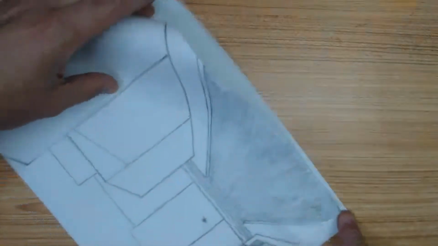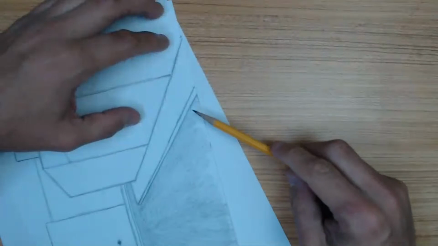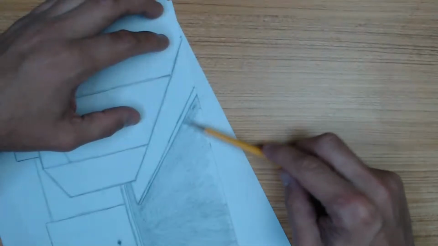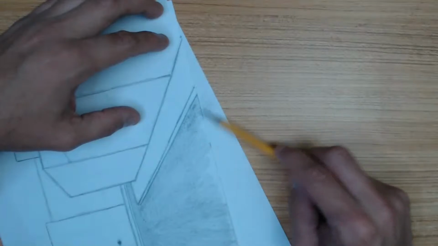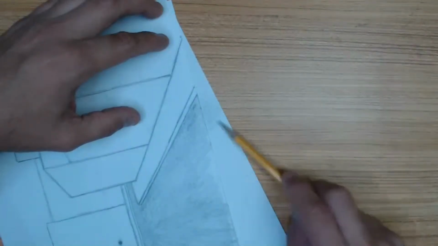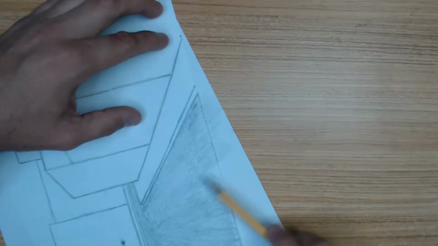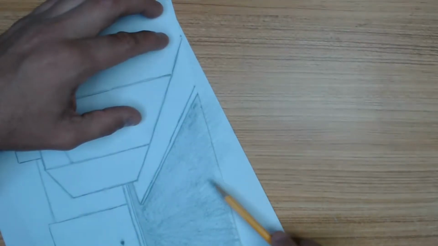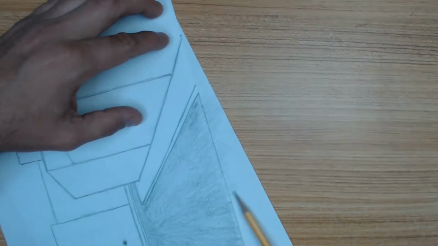I'm making the mark of the paper on there. I'm drawing and shading going out and not in, so I don't catch up with the paper and bend it. That's why I'm going only one way.